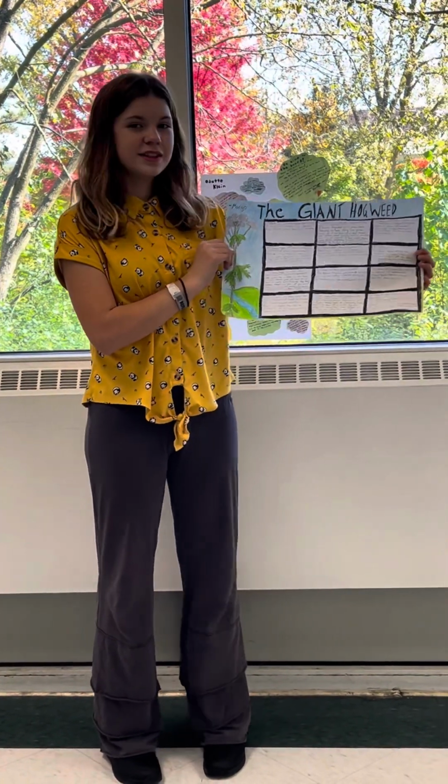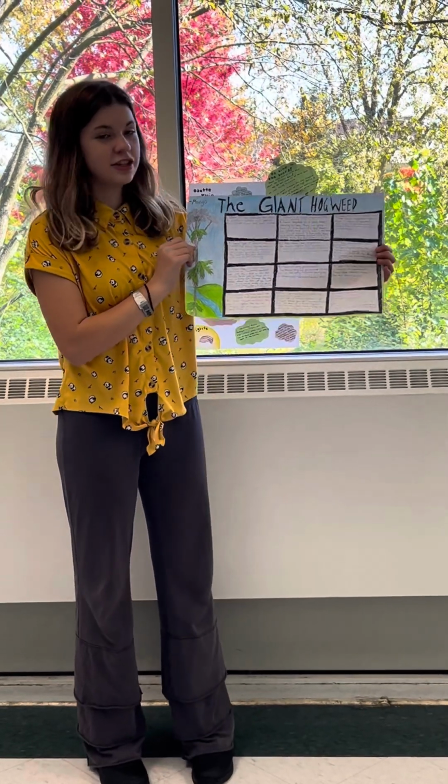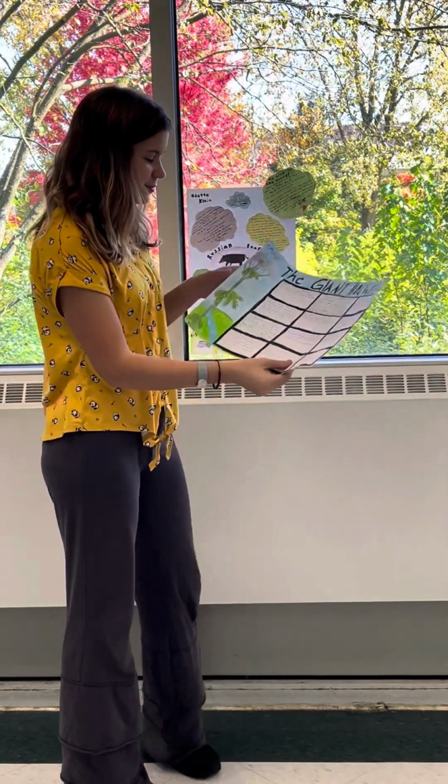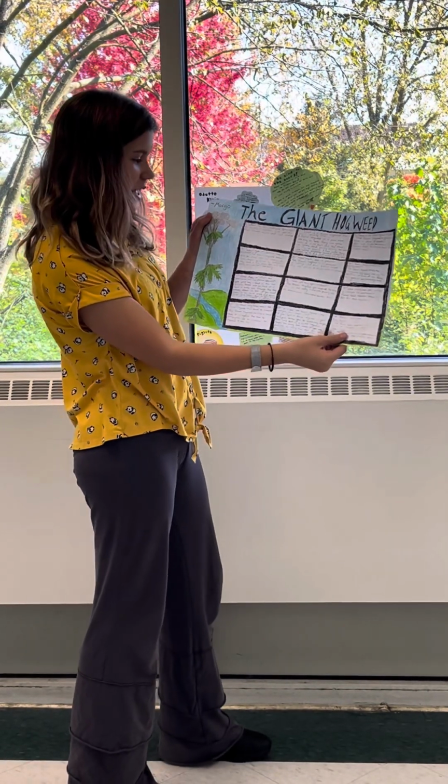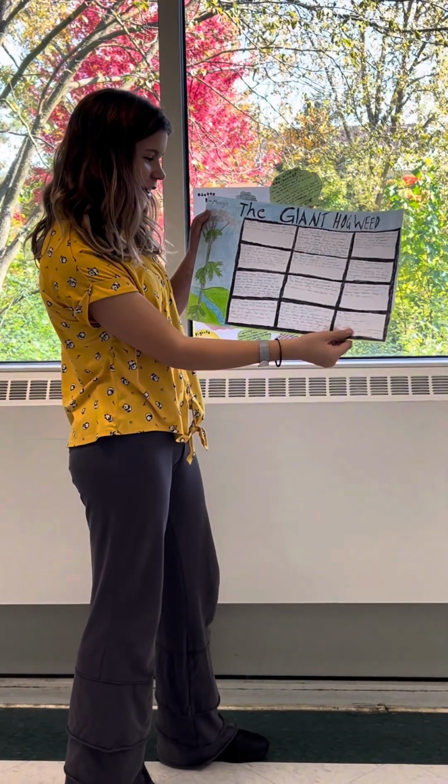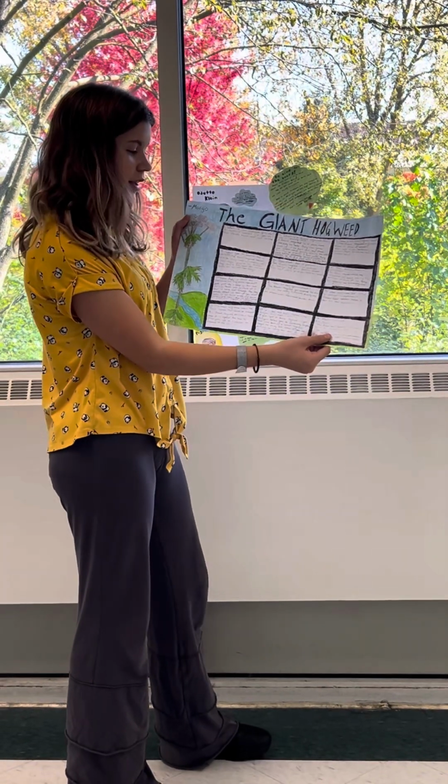The invasive species that I'll be talking about is the giant hogweed. What is an invasive species? An invasive species is a species that causes harm and isn't native.